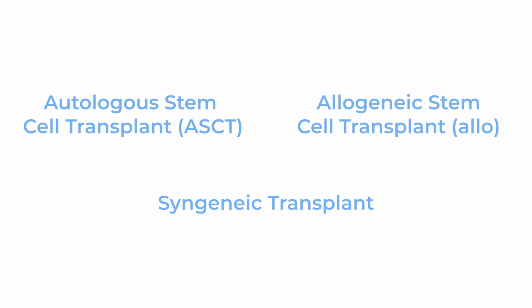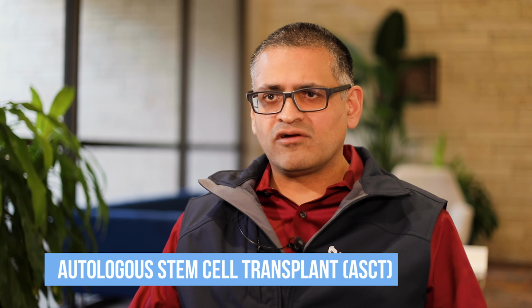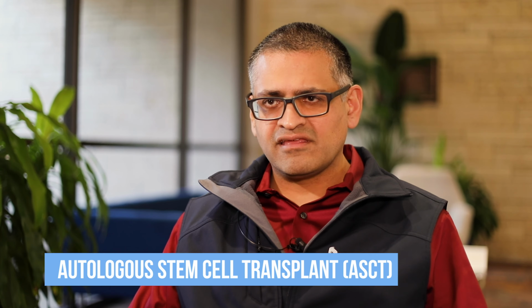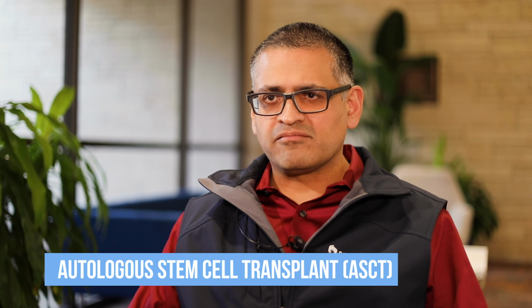There's a third type of transplant called a syngeneic transplant, which we will cover more in depth in the allotransplant class. These are transplants that are conducted with an identical twin. And the source of stem cells can vary, but typically for autologous stem cells, we harvest them from the blood nowadays. We call them peripheral blood stem cells.